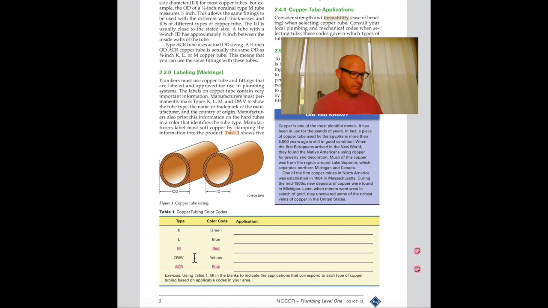Moving on down here, another note, a couple of them. We're talking about color codes of the various types of copper. M is color-coded red, and ACR is color-coded blue. This is the labeling down the sides of the pipe.